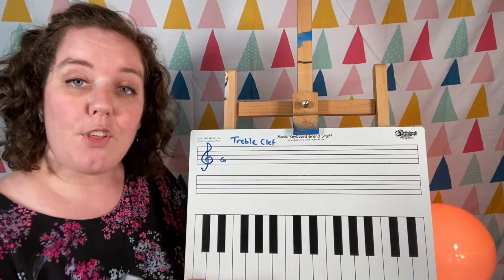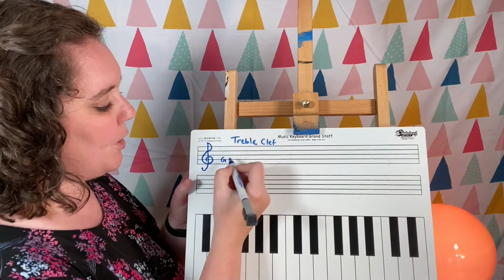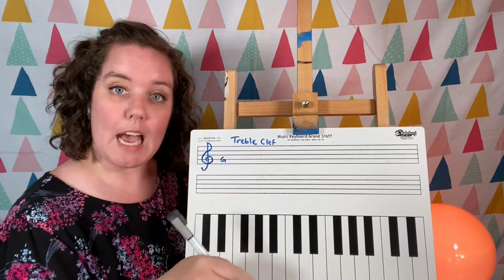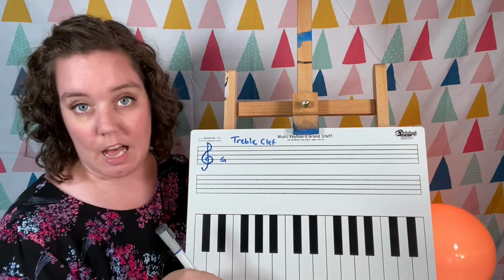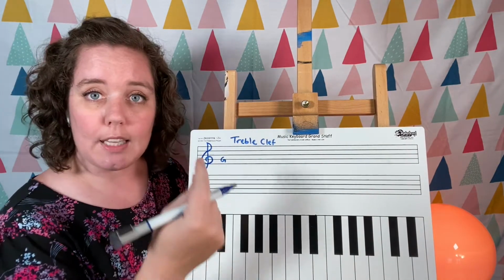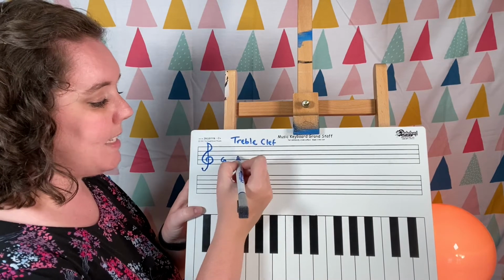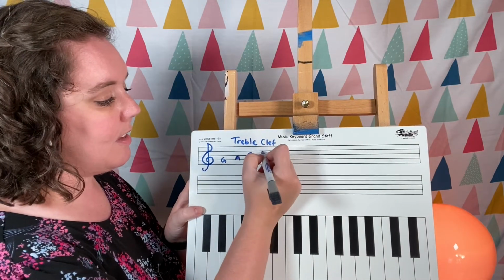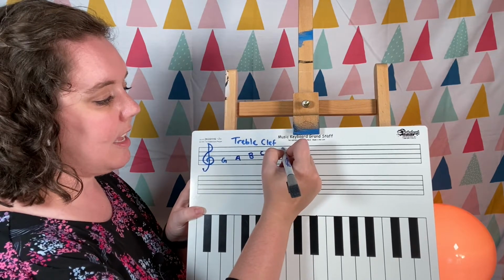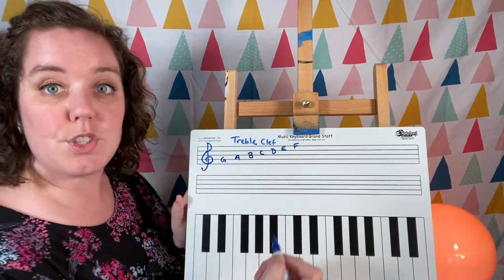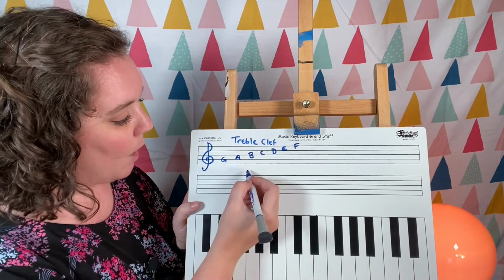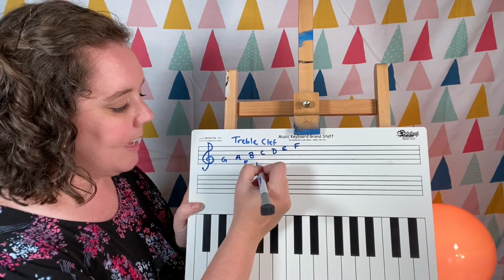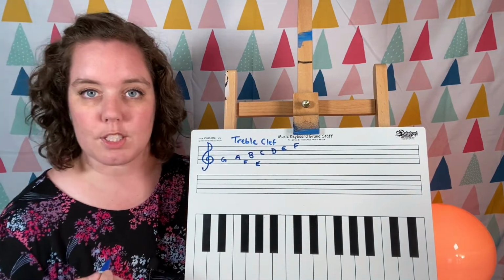Then we need to know the other lines and spaces of this clef. So if I go up on the staff, I'm going up alphabetically. If I go down on the staff, I'm going backwards alphabetically. And I'm going to go every line and every space. So the next space up from G is A. The next line up from that is B, C, D, E, F, and so on. And then when I go down from G, this first space would be F because we're going backwards alphabetically, and then E on that first line.